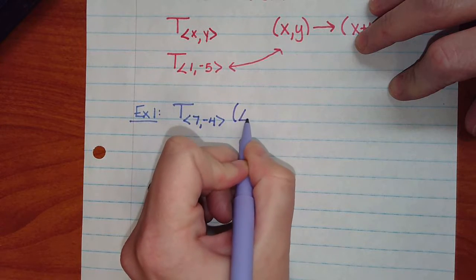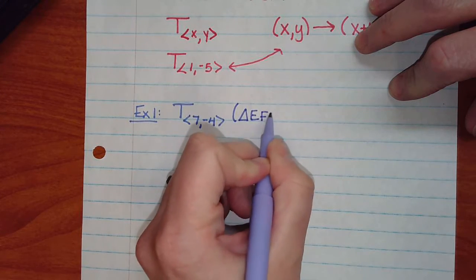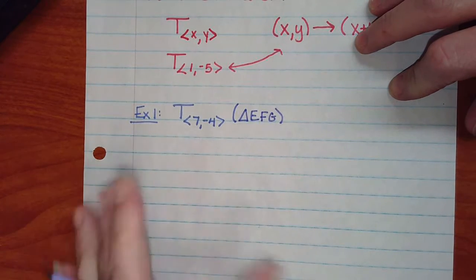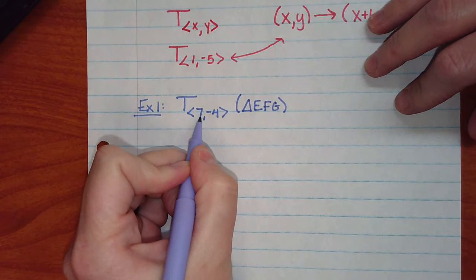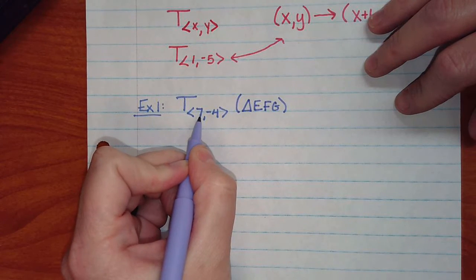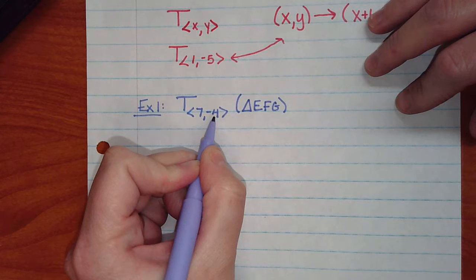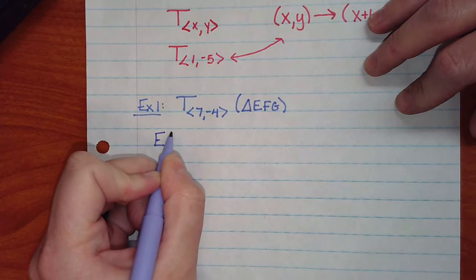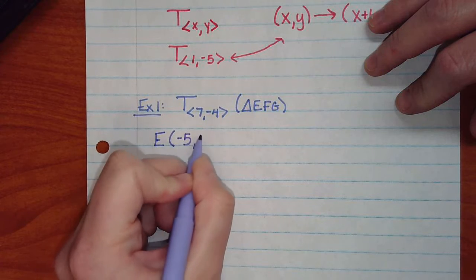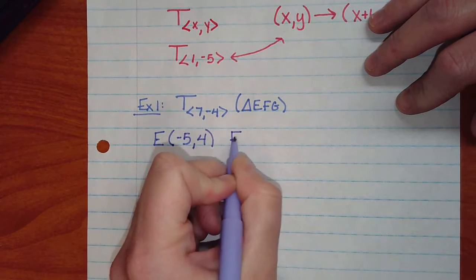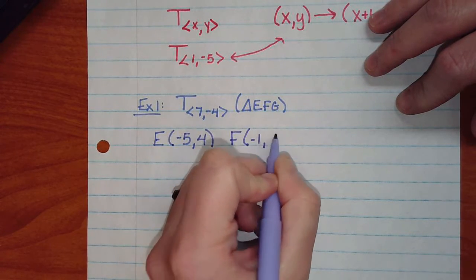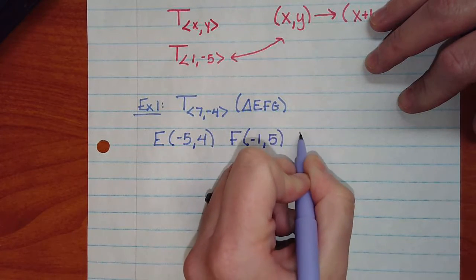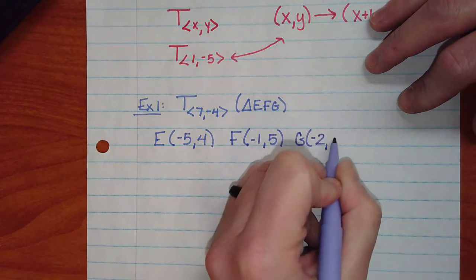So this means that I'm going to take every single X value and move it +7, every single Y value and move it -4. E has the coordinate -5, 4. F has the coordinate -1, 5. And G has the coordinate -2, -1.